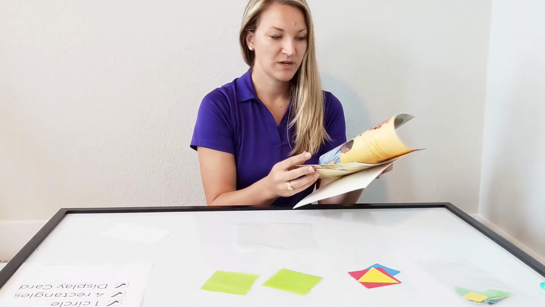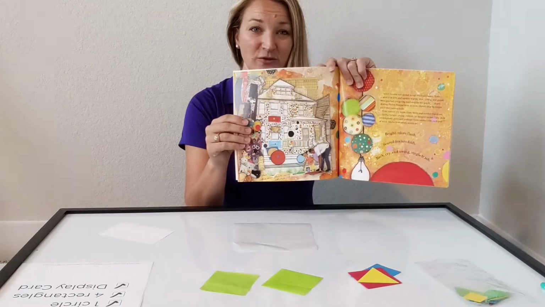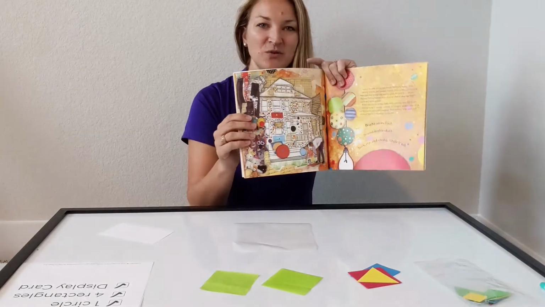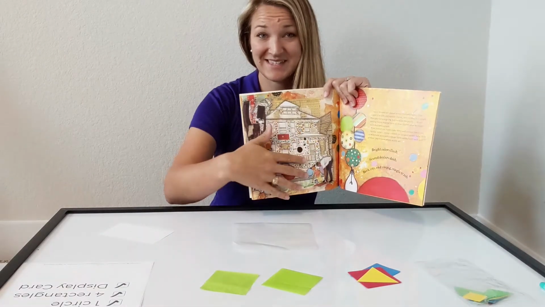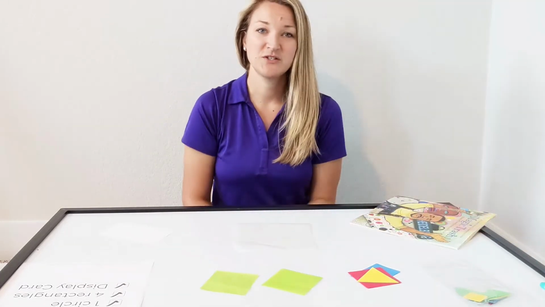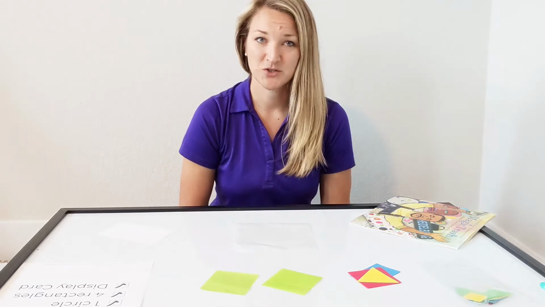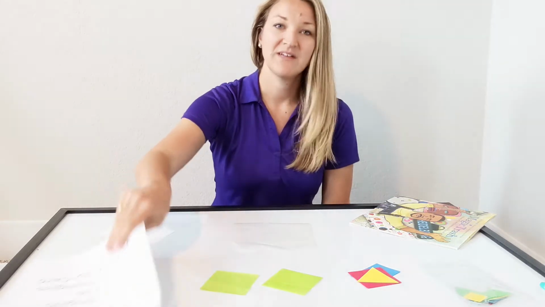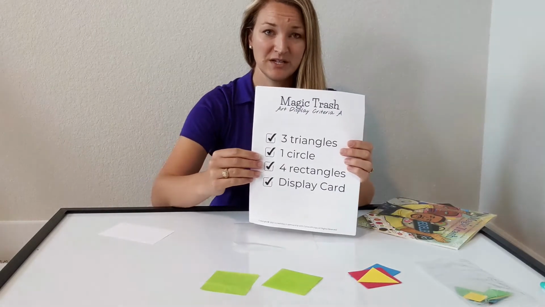He would paint rundown buildings and decorate them to where they were bright and colorful and cheerful. And so as you're reading the story, you can pause and have students notice any shapes that they see within Tyree's art. Then the students are going to create a work of art on their own using different two-dimensional shapes.